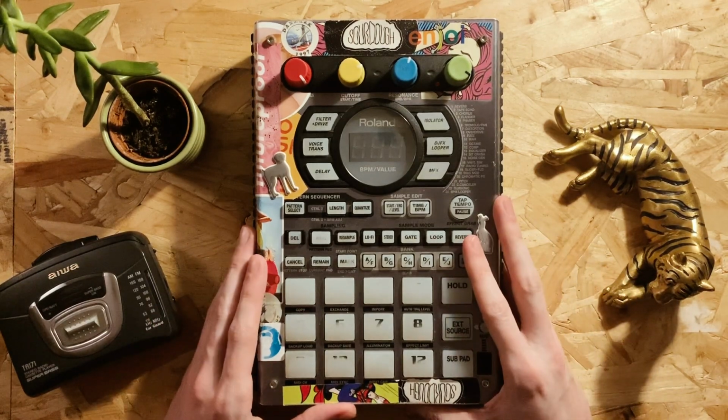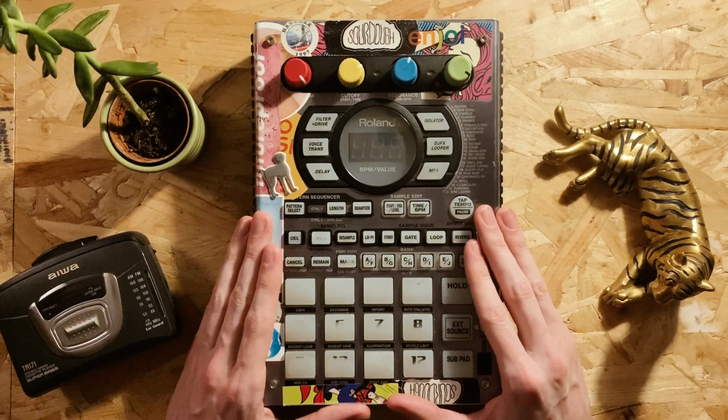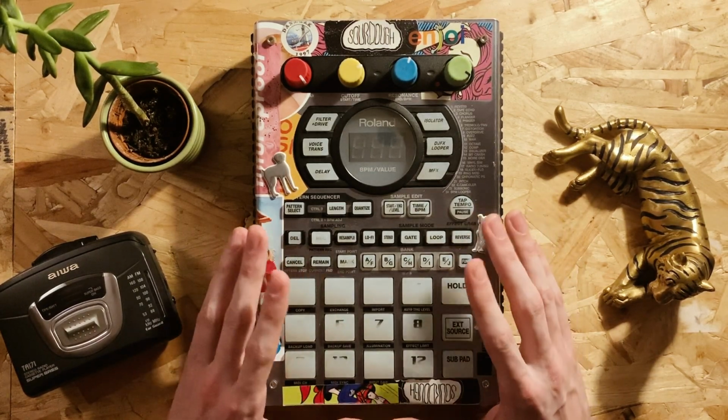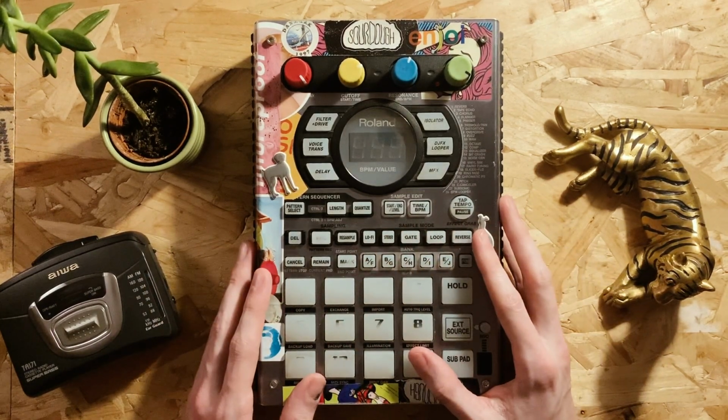So I think that's it for this one, guys. I think that's every way you can kind of export your beats from the SP, and also not so much as exporting, but ways that you can get the sounds out that you want and then rearrange as well in the DAW of your choice.